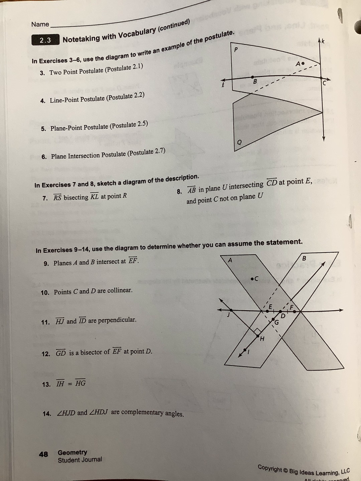Now, somebody else read me the plane point postulate. If 2 lines intersect, then their intersection is exactly one point. Did I say line? Plane point. Plane contains at least 3 non-collinear points. Yep. A plane contains at least 3 non-collinear points. Well, you have A, B, and C in plane P. That's already labeled. But we also know, based on that postulate, that in plane Q, there has to be at least 3 non-collinear points as well.